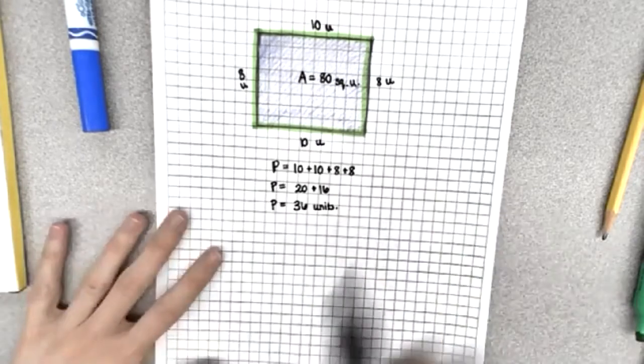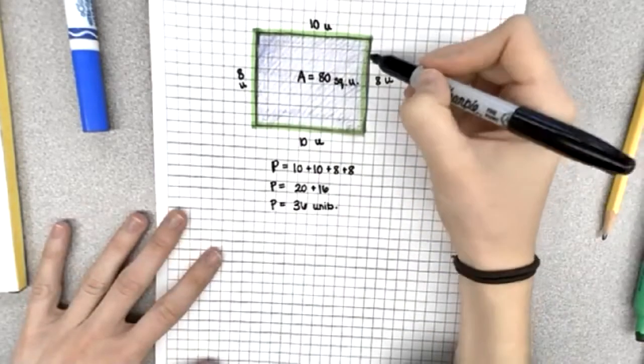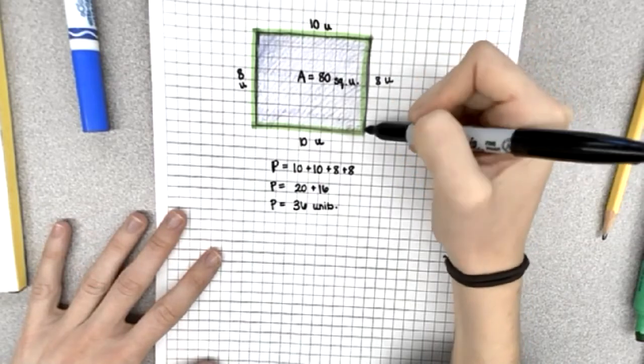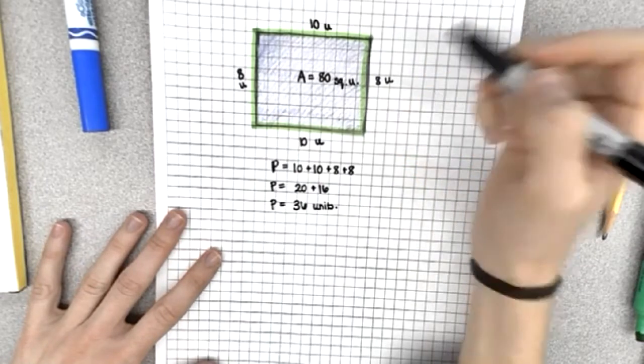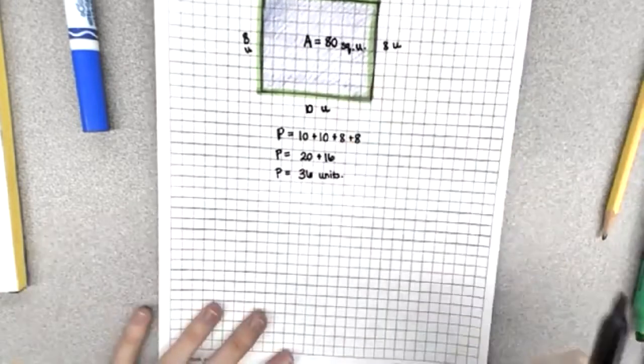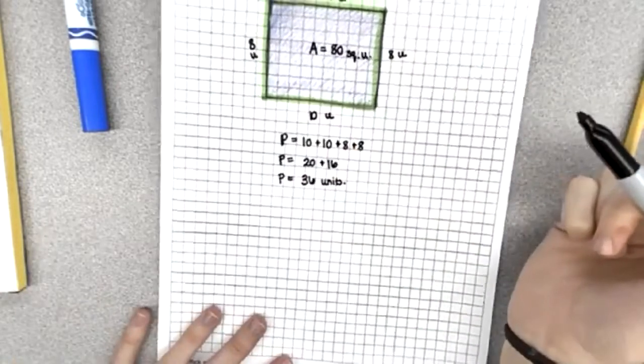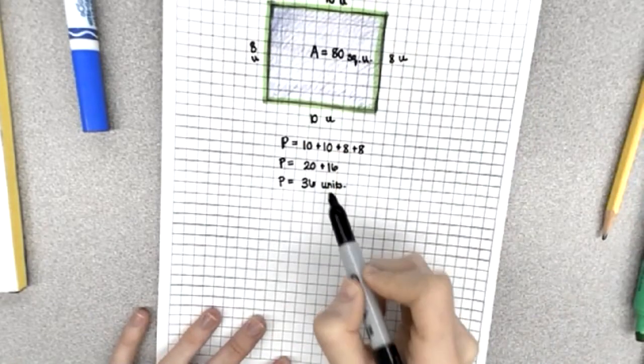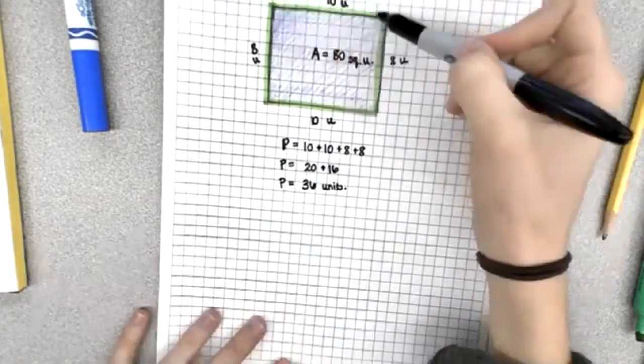And again, I wasn't counting all the squares inside. I was only counting along the edges of the square. So I was only counting a length. So for this rectangle, it has an area of 80 square units inside the rectangle, and it has a perimeter of 36 units going around the shape.